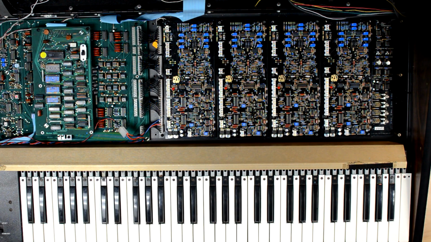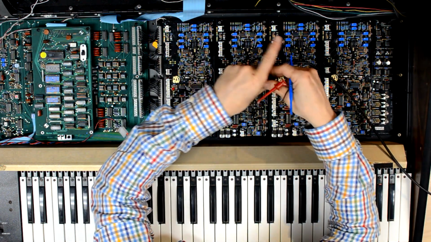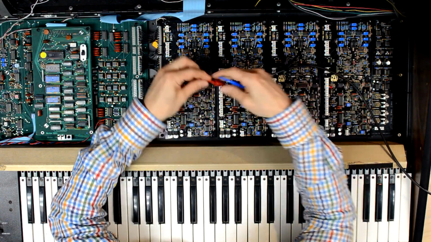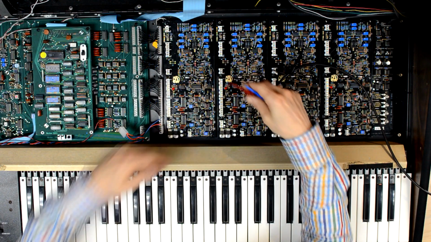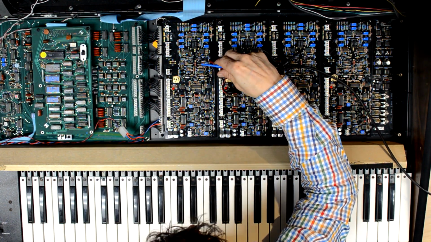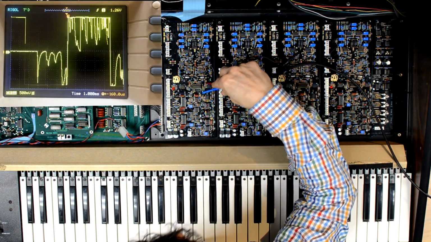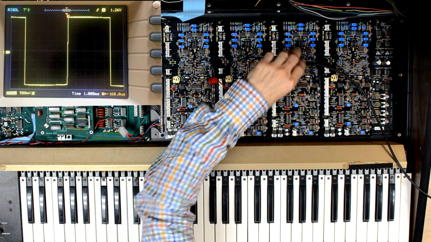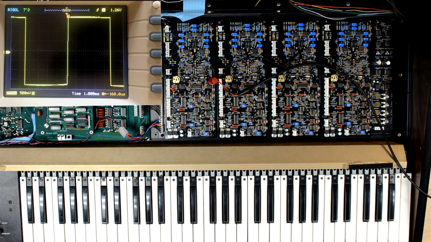Now we're going to hook up the ground probe to a ground point. I prefer to use the lead from the Temcos. The bottom lead is ground. It's easy to remember. And you're going to hook up to the top lead of R41, which is the pulse output, the raw output from the pulse. I like to set my oscilloscope to 1 millisecond divisions.